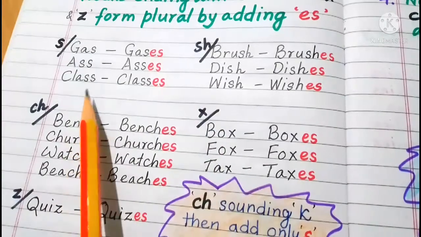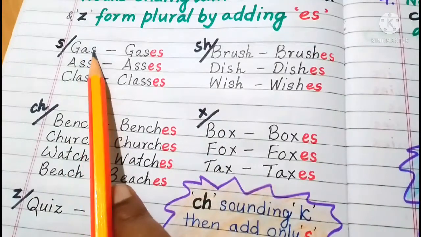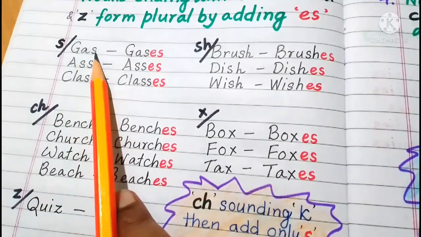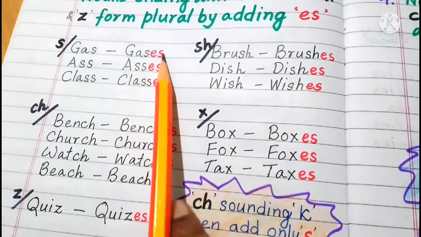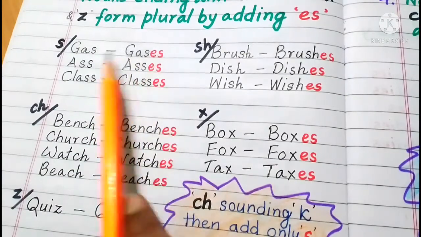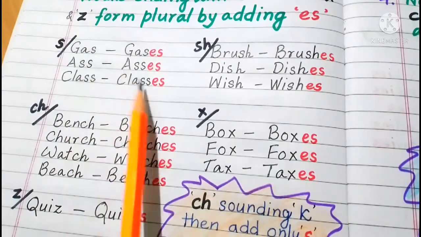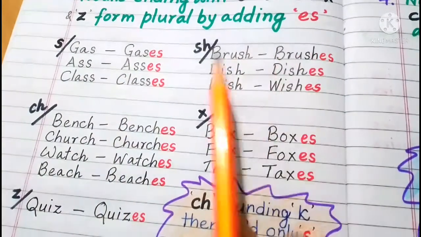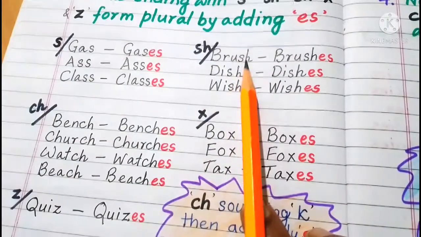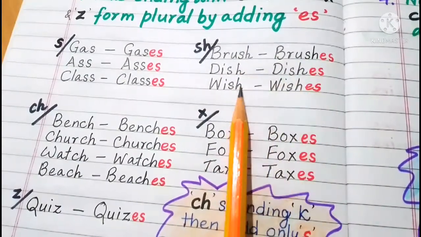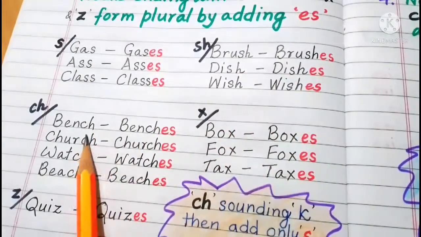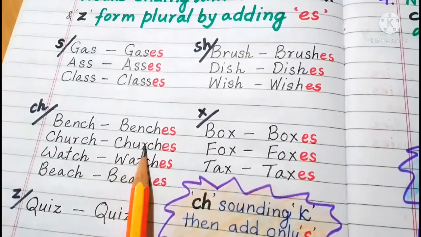Every time you can see here that for s, gas, we have added es to make it plural. Gas, gases. Class, classes. For sh, brush, brushes. Dish, dishes. Wish, wishes. Bench, benches. Church, churches.